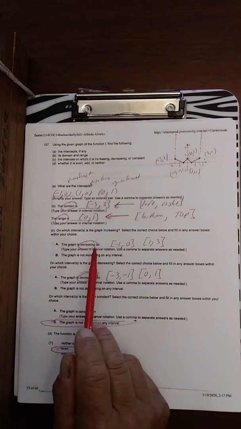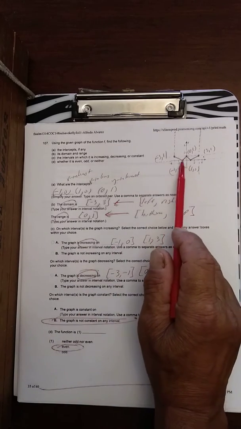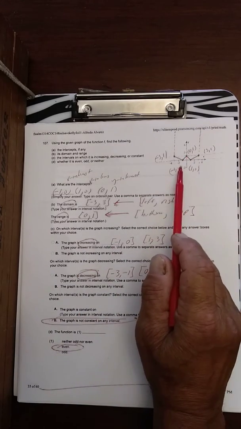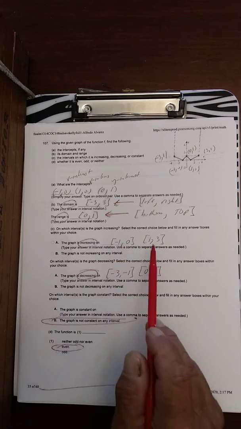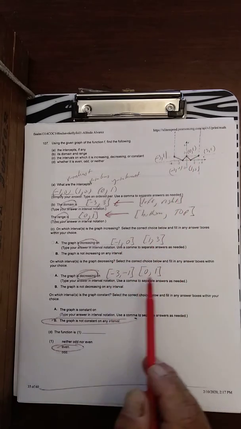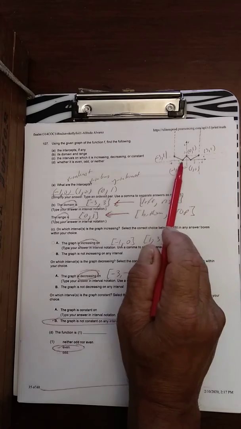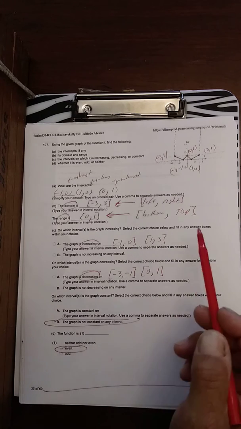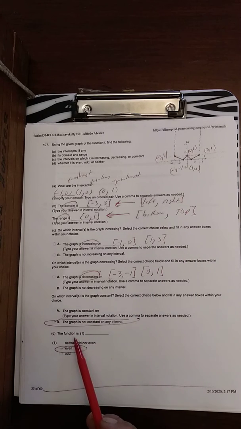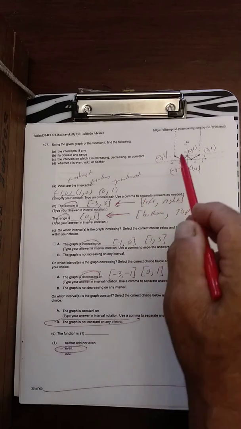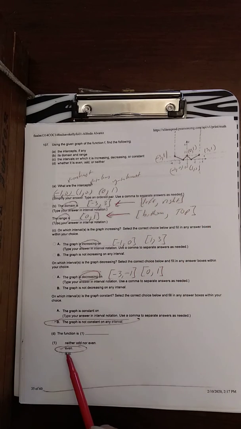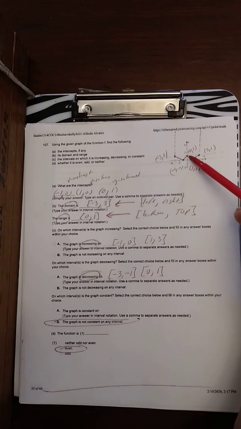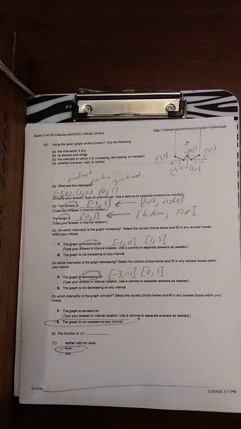So now, increasing. It's increasing right there, this little interval and that little interval. So it's increasing from negative 1 to 0 and 1 to 3. Decreasing, it's going down, from negative 3 to negative 1 and from 0 to 1. Last part: the graph is not constant, we're up and down, up and down. And it's even because it's evenly distributed around the y-axis.